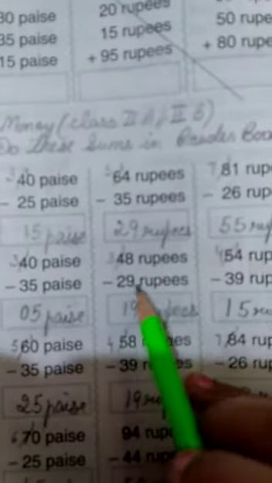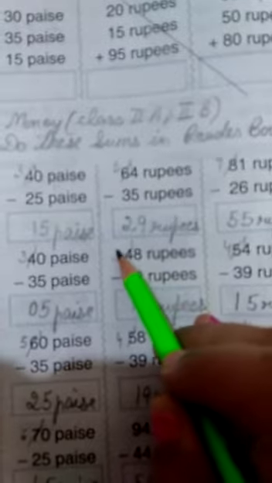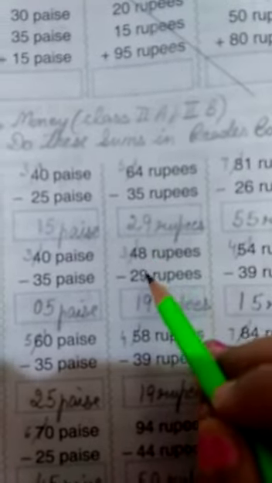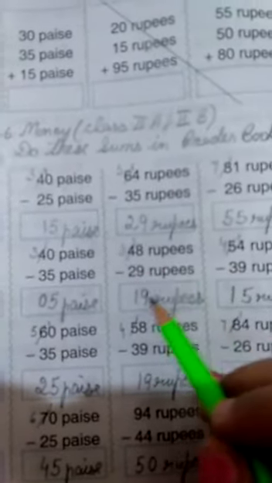48 rupees minus 29 rupees. Again 8 is a smaller number than 9. You have to borrow 1 from here. This 4 becomes 3 and this becomes 18. 18 minus 9 will give you 9 and 3 minus 2 will give you 1. So 48 rupees minus 29 rupees will give you 19 rupees.